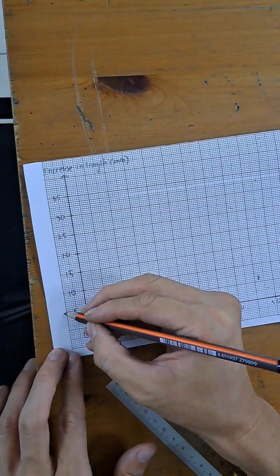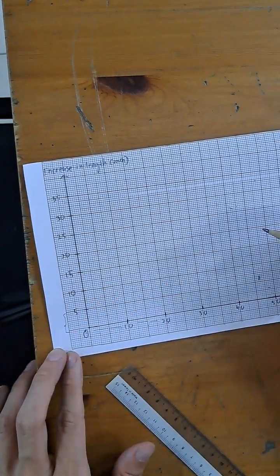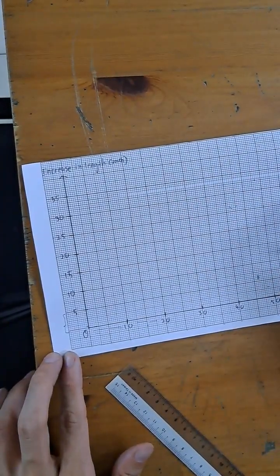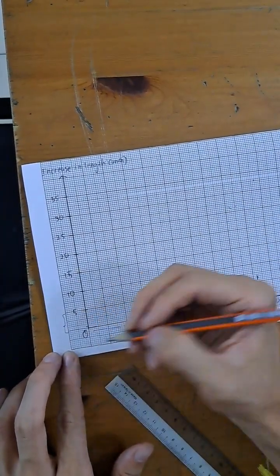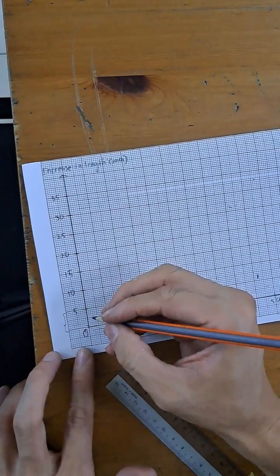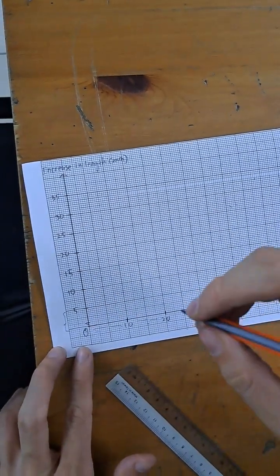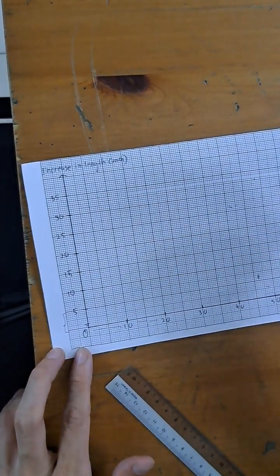So over here, we know that we have 10 small boxes. So we know that one small box is equivalent to 0.5, right? Because 5 divided by 10 small boxes is 0.5. So based on that, you know that 2 small boxes will be equivalent to 1 unit. All right, so where will 12 be?